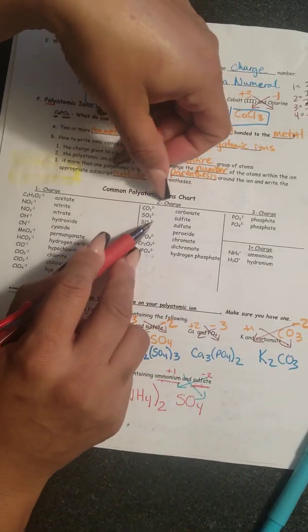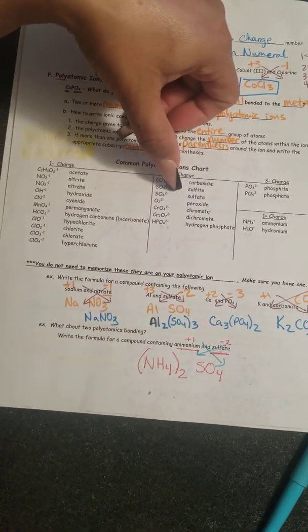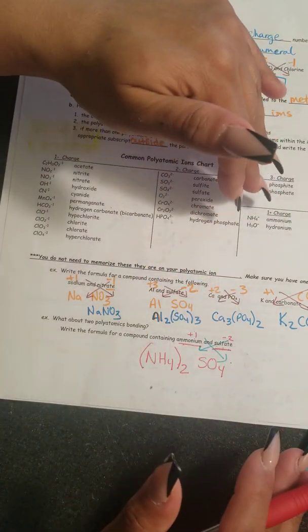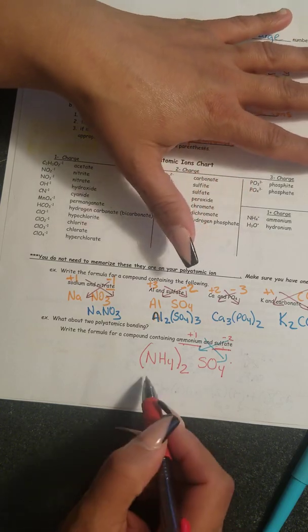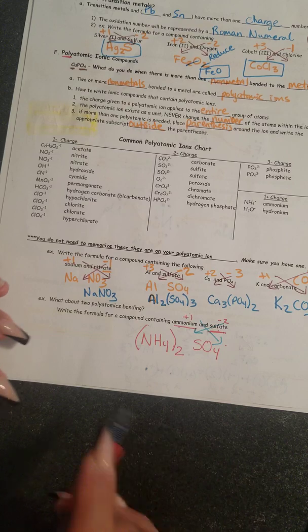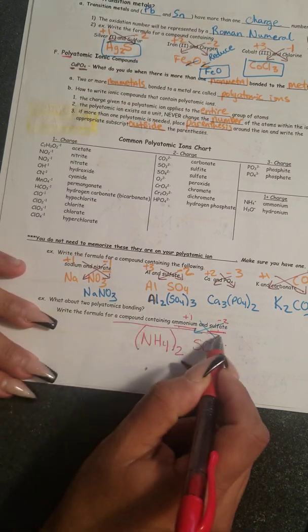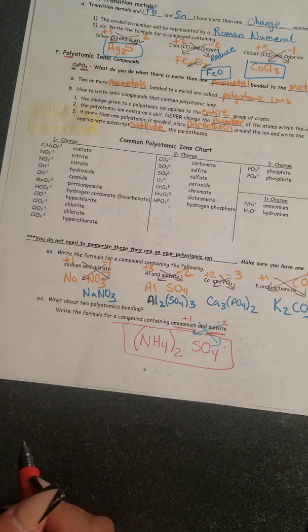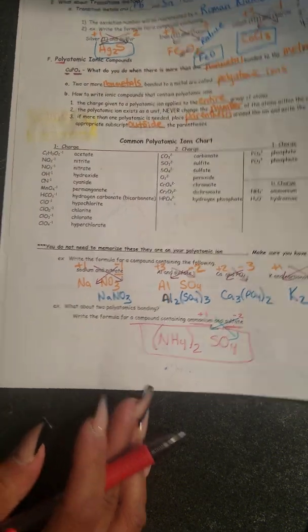This little 2 is the same thing as just the -2 charge. So when it crosses over, it's going to be a 1. No parentheses there. Leave it like that. And that's what it's going to look like. Okay? It looks like that. That's my answer. So yes, it's possible to have polyatomics bond with each other. Let's keep going.